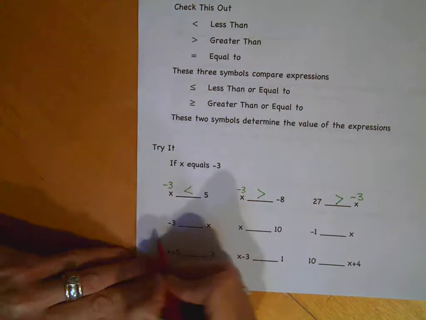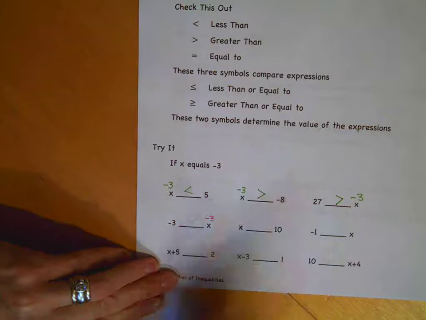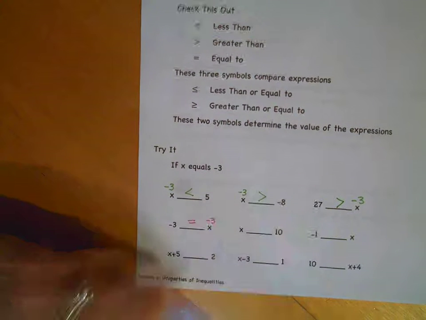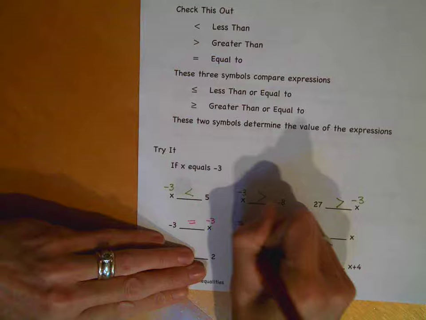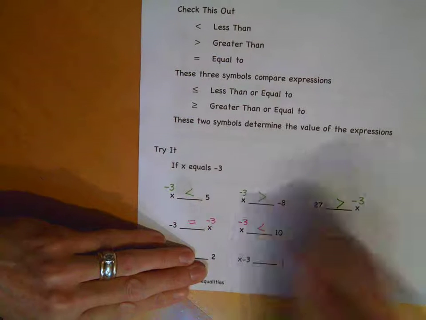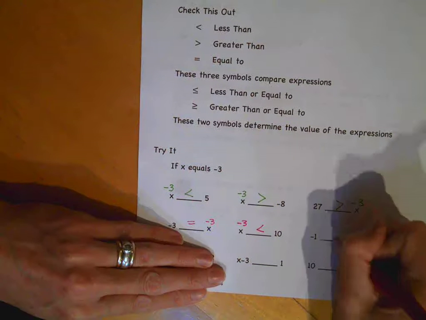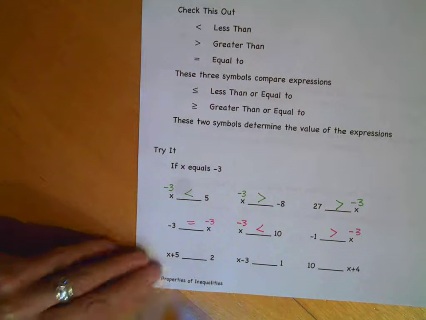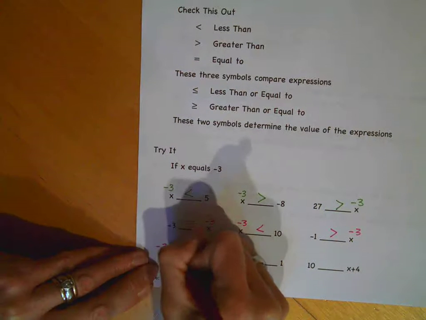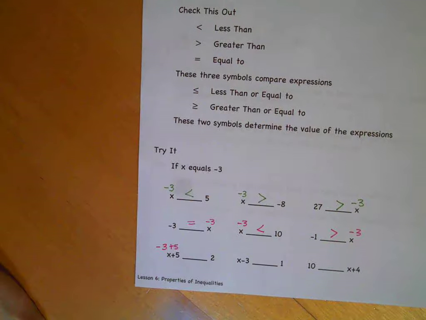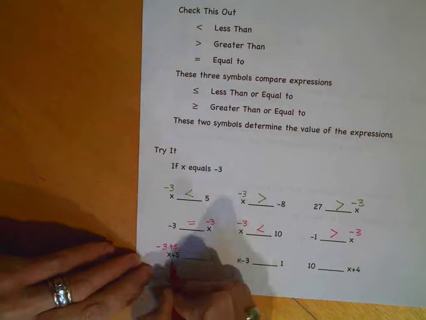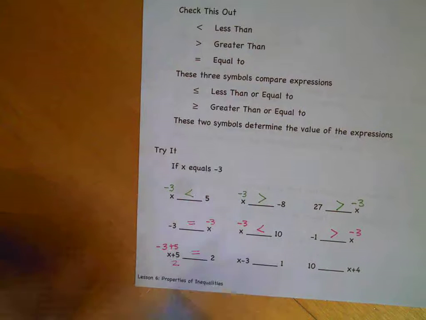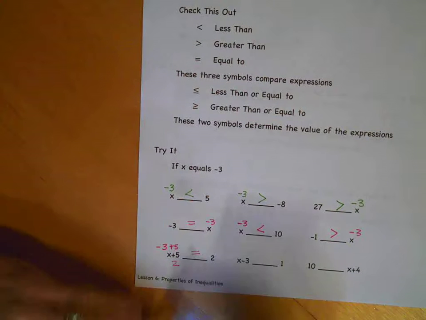All right, so now let's keep going. -3 is blank to -3. Well, that's easy. It's equal. -3 is less than 10. -1 is greater than -3. -3 plus 5. Uh-oh. You have 3 negatives, 5 positives, so this is actually 2. So that would have to be an equals. You see what we're doing?